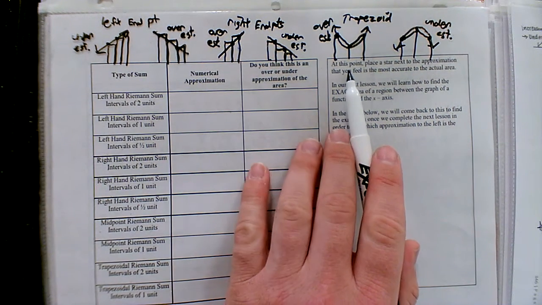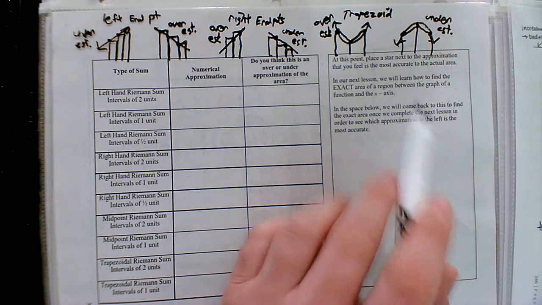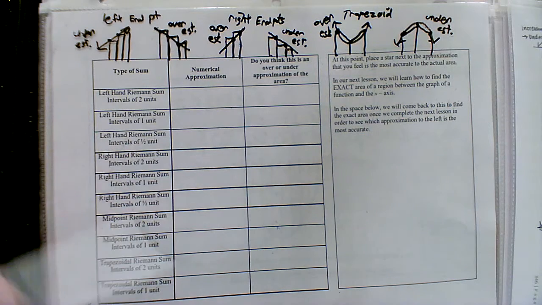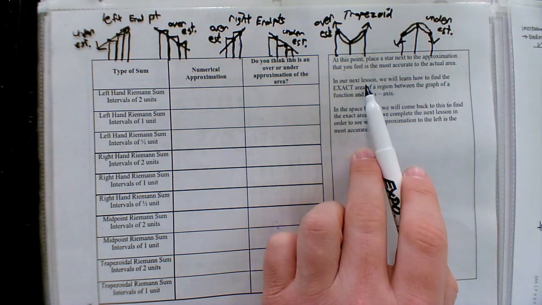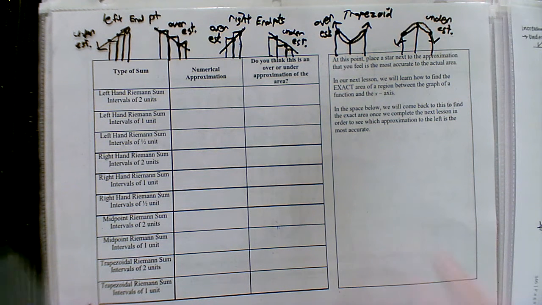And then in this box over here, before we get started, it says at this point, place a star next to the approximation that you feel is most accurate to the actual area. Again, that's after you fill in the table. You're going to put a star beside one of these that you think is the closest. And then in the next lesson, we're going to learn how to find the exact area of the region of the graph. And then in the space below, we're going to come back to this later in the section and calculate the actual area and compare the two, the one that we think's the closest compared to what the actual is. So we're going to find out next section how to find the actual one.